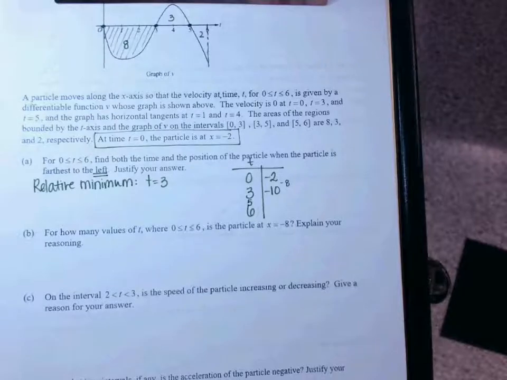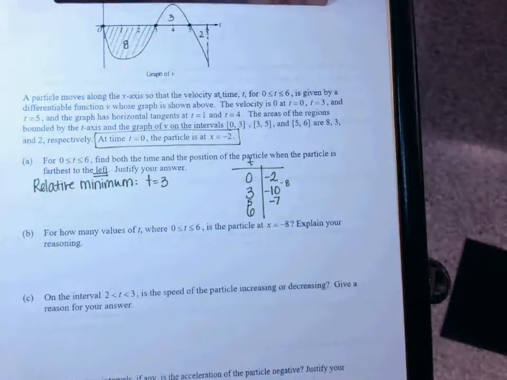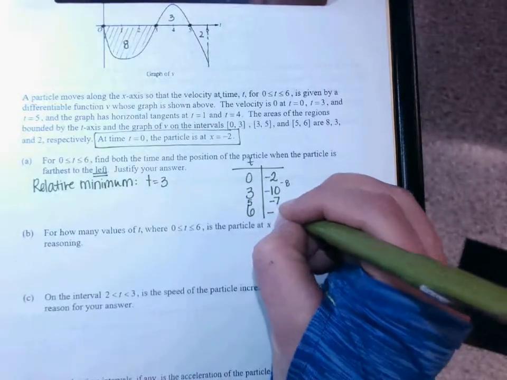Okay, and then I'm going to squeeze my 5 in here because it did change direction, even though I know 5 is not going to win. So from 3 to 5, it went forward 3. Where would it be then? Forward 3, -7. And then from 5 to 6, it went backwards 2 more. That puts it at -9.